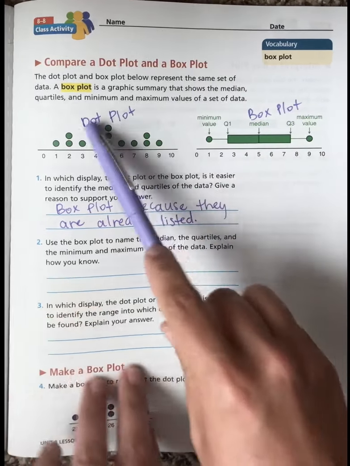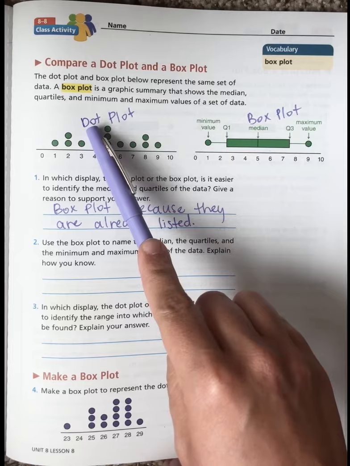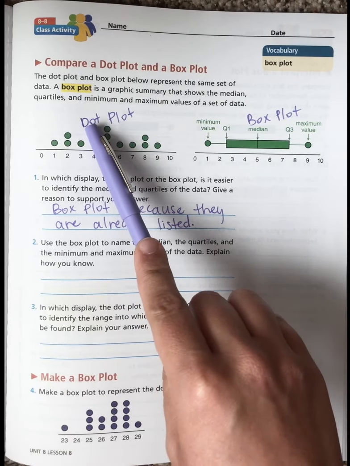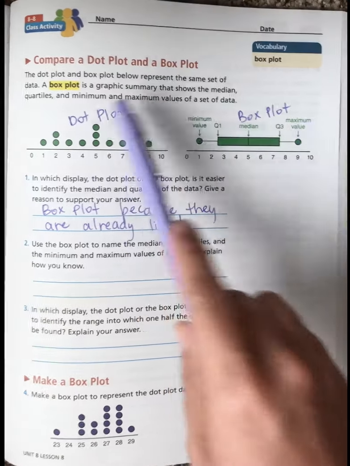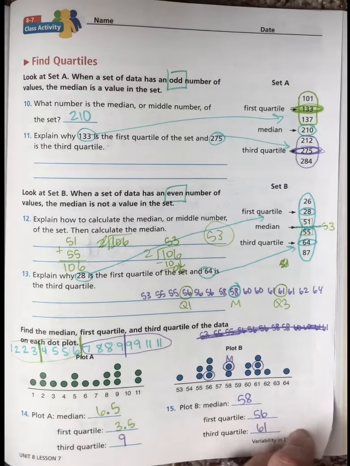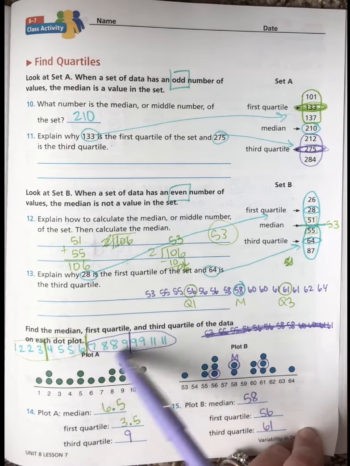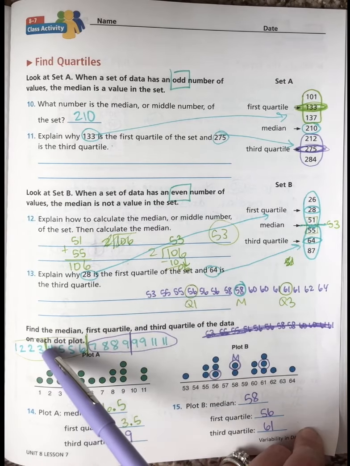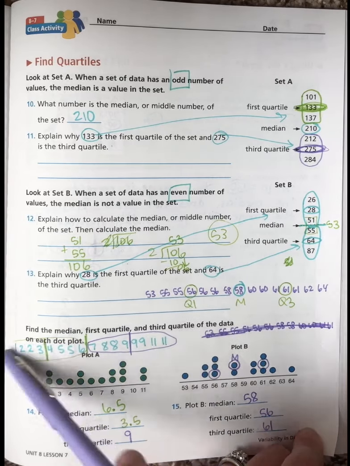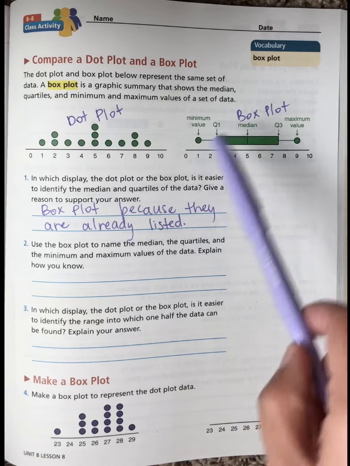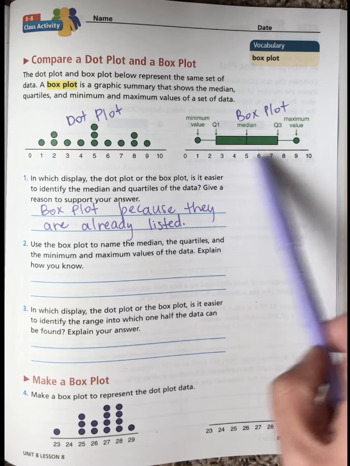Okay, in the dot plot, we would have to determine the median and quartile 1 and quartile 3 by doing a bunch of work, similar to what we did in the previous lesson, where here's the dot plot, finding all that information. Here's the median, here's quartile 1, here's quartile 3. It takes some time to figure out, okay? But in the box plot, it's already done for you.